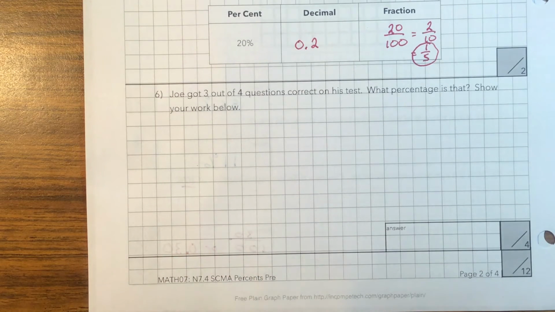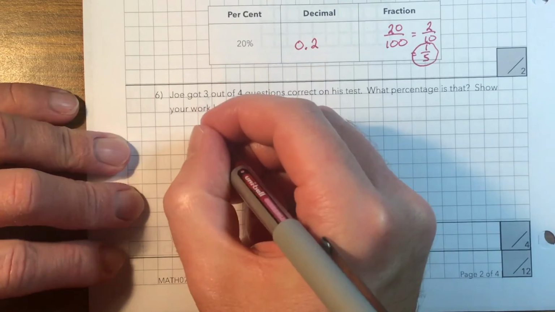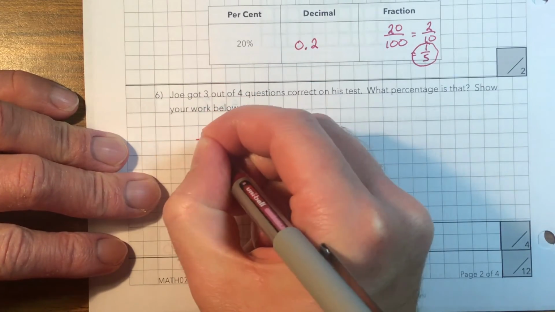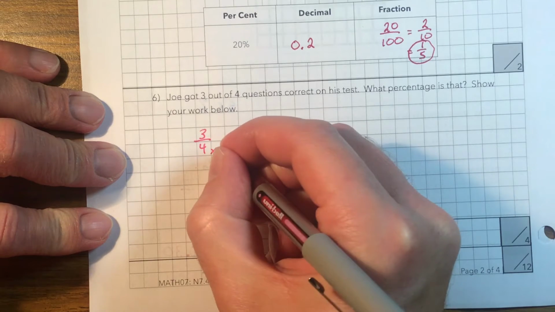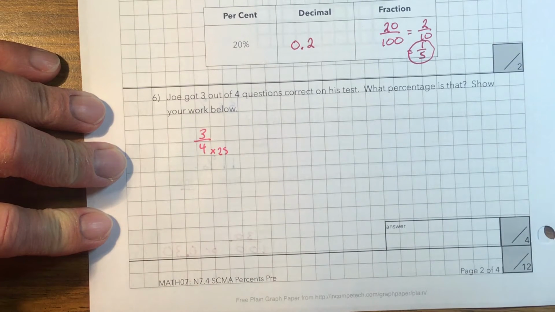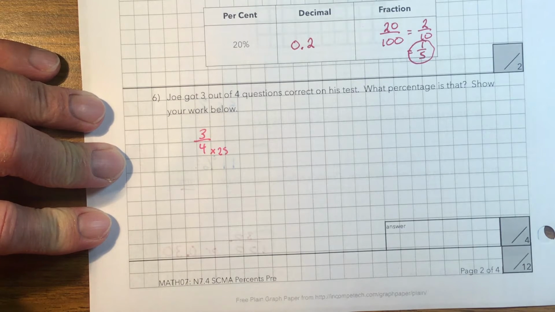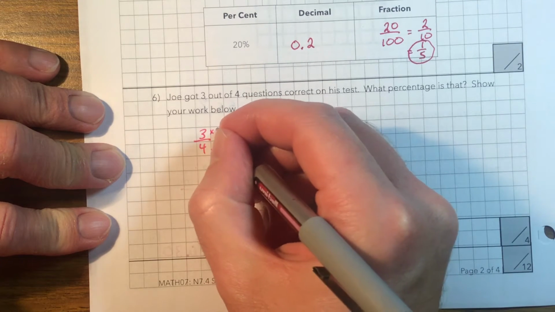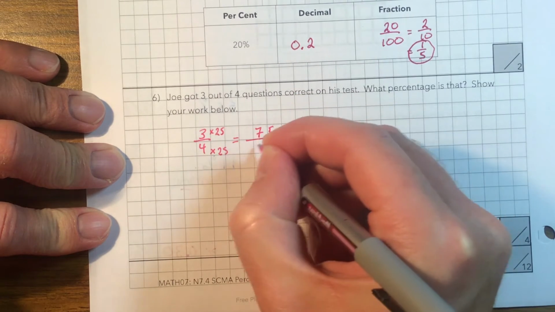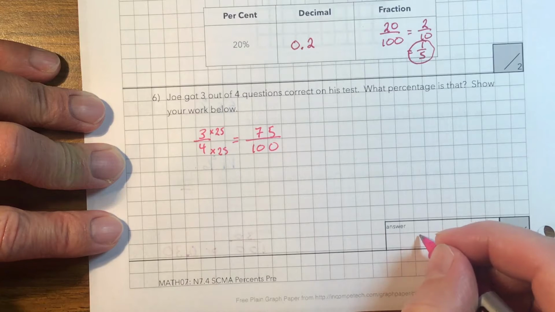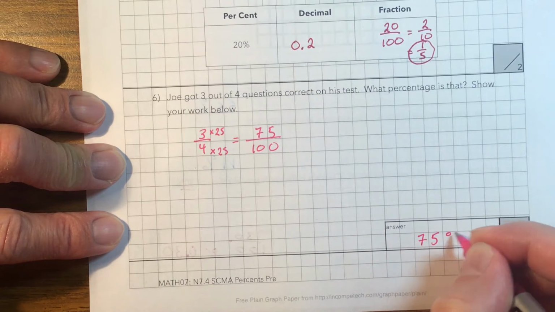All right, Joe got 3 out of 4 questions correct on his test. What percentage is that? Show your work below. There's 2 ways to do this one. 3 out of 4. The way that I like to do is to stick with the fractions. I only need to get this out of 100, so I multiply 4 by 25, because 4 times 25 is 100. Right, 4 quarters is $1. 3 quarters is 75, so it's 75 out of 100, which will give us 75%.